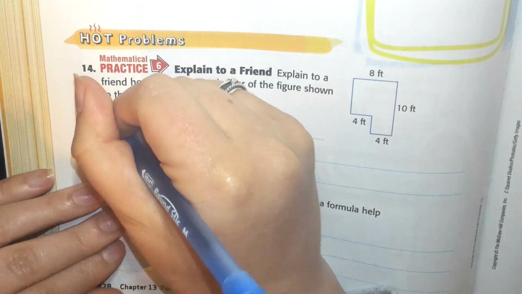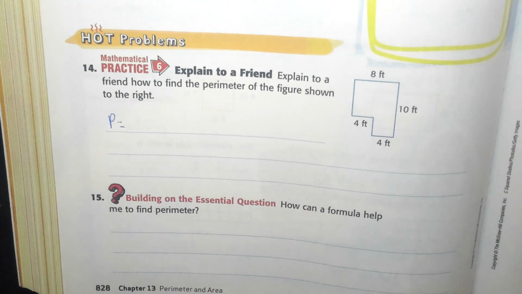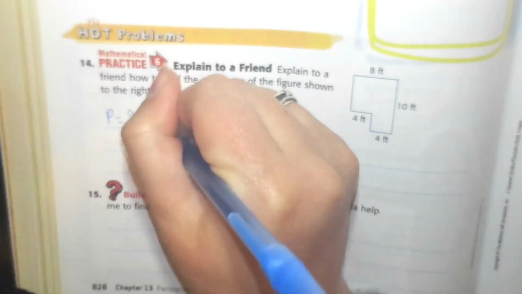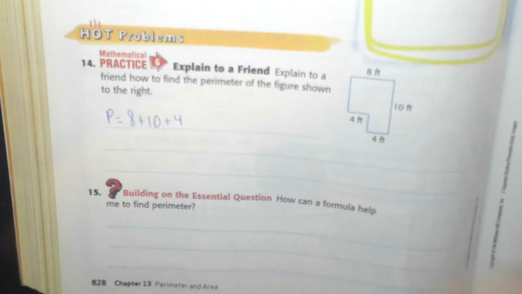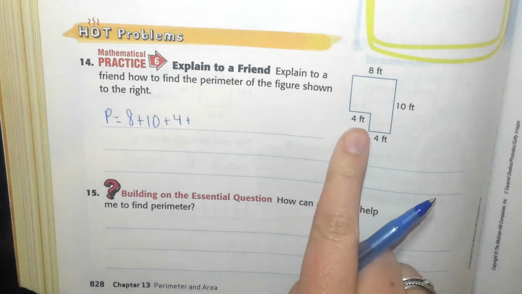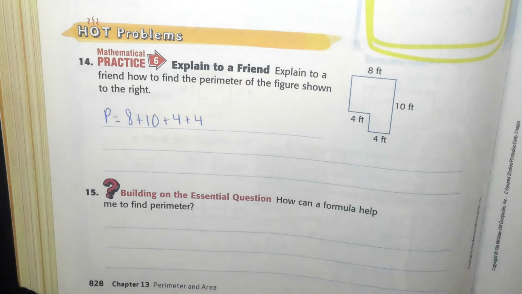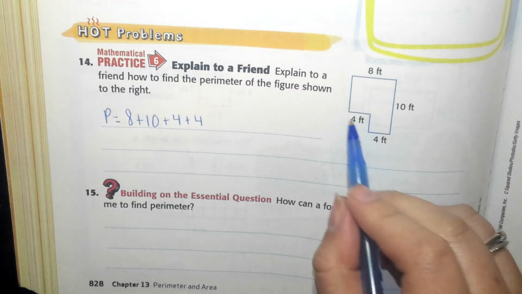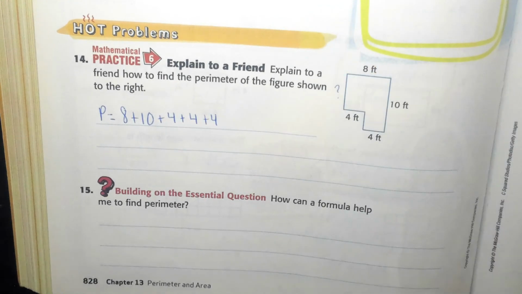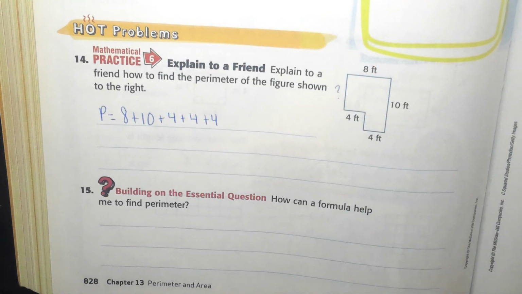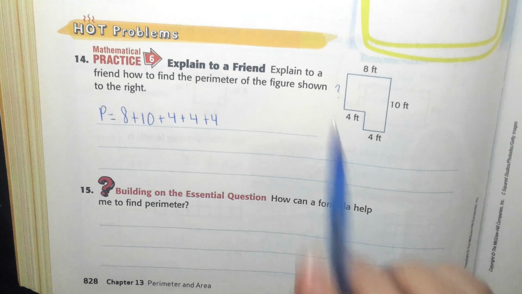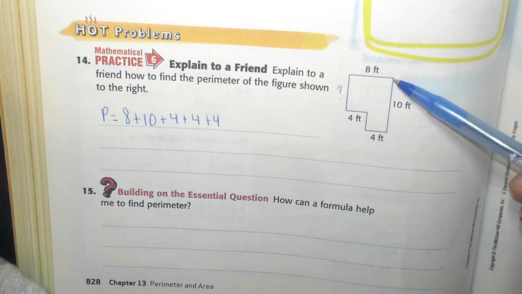So I'm going to write down perimeter equals, and I'm going to start writing down my side lengths. So I have 8 plus 10 plus 4, plus this 4 feet here is describing this part right here where it goes up, plus 4. Let's see. And this one, plus 4. So this is 4 and this is 4. Okay, so this one, I don't know. So how am I going to figure this one out? I'm going to tell you. You look at the opposite side, right?